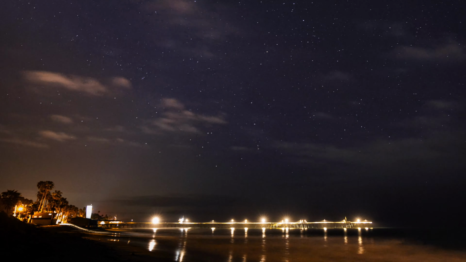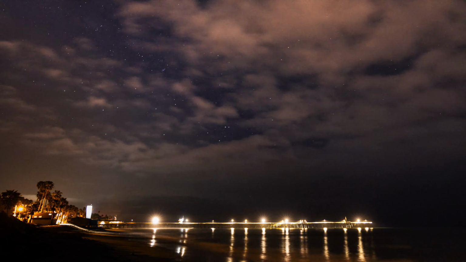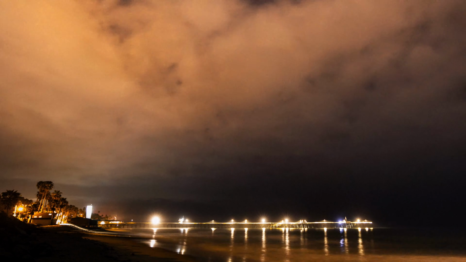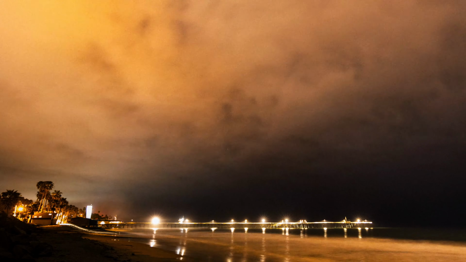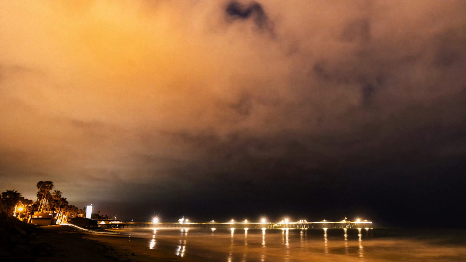And we were out to shoot stars, really the Milky Way this morning. We figured out that this location today was going to have clear skies. That's not the case. But that's okay, because when you come out to shoot photography, you're supposed to have fun and you're supposed to enjoy yourself.